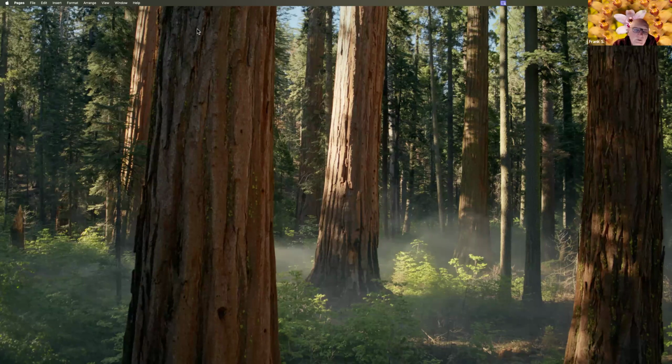Oh, we lost your screen. Yeah, I'm seeing trees. I'm seeing your background from your screen. Oh, you're kidding. You're not seeing my Lightroom? No, you're just seeing your trees. Oh, that's just this. I'm going to stop sharing and try to share again.